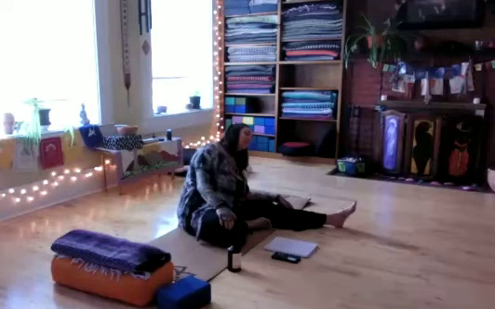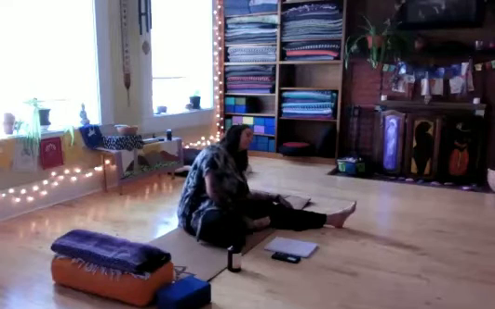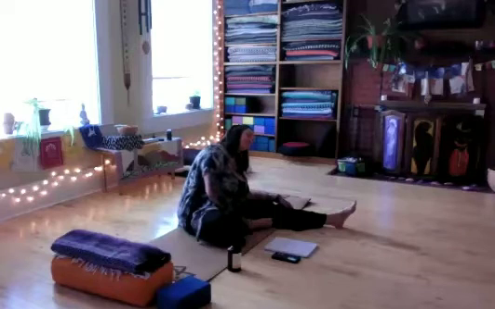Maybe our left ear just gently begins to come towards our left shoulder, opening up the side of the neck, dropping the right shoulder down. Just beginning to feel the breath flow from that right hip through the side body. Awakening our masculine energies, the right side of our body.